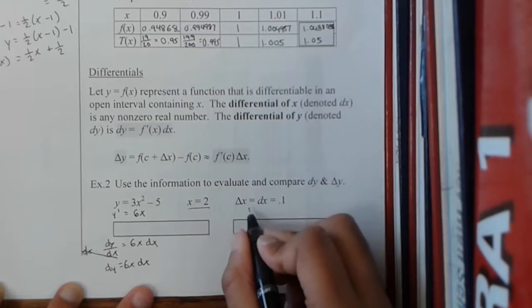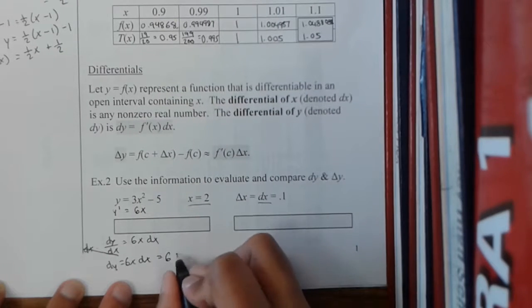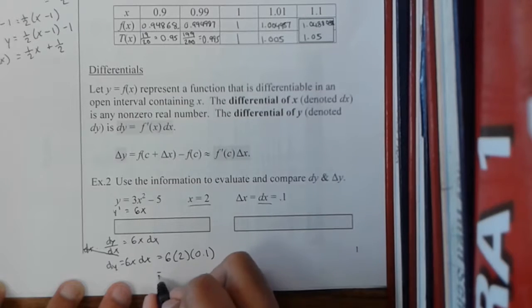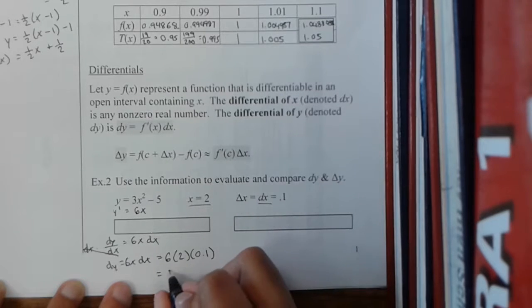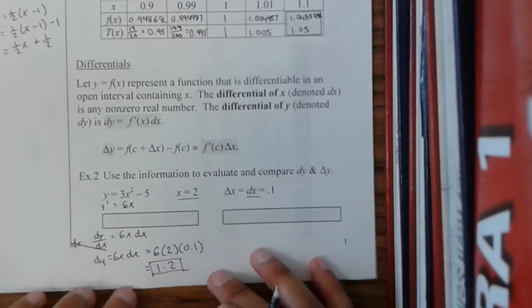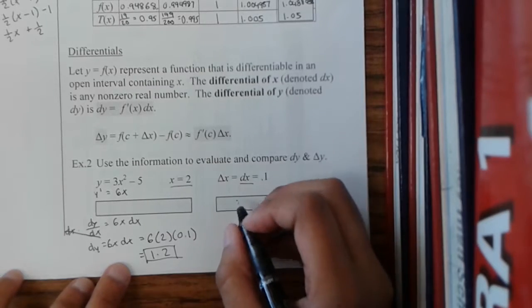They gave you your x and they gave you your dx, and you just plug that in. And you get 1.2 for your dy.